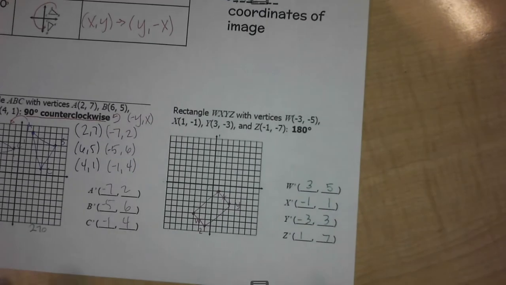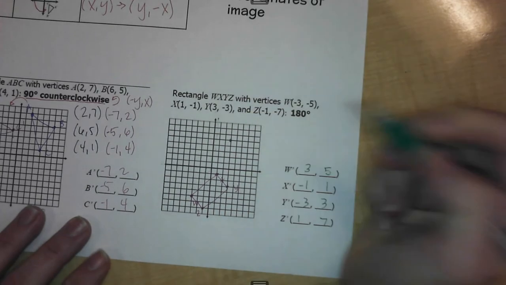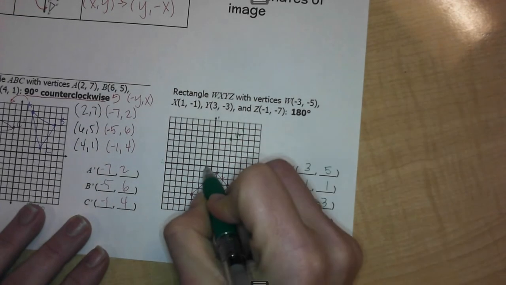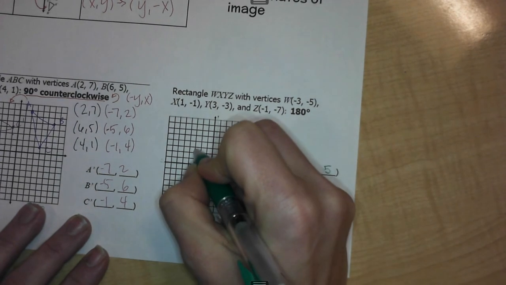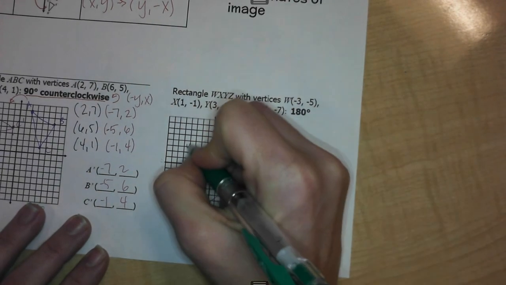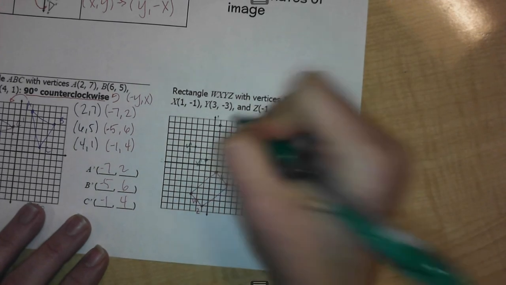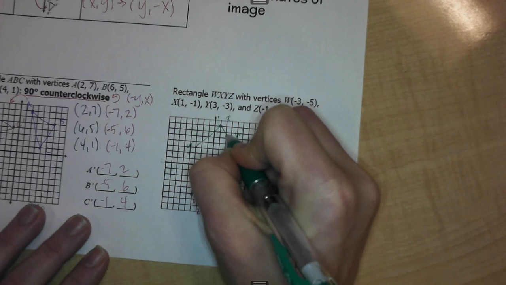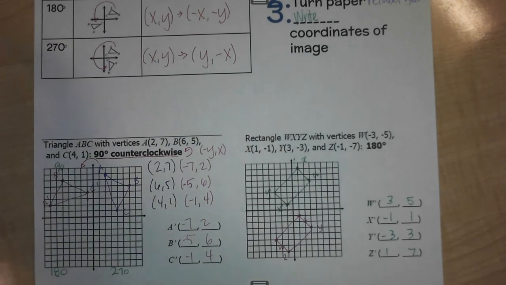Turn my paper over. Let me plot those points real quick. W, (-1, 1). X, Y, and Z. Here is my image, and if you look at it closely, it has been turned 180 degrees. Again, it doesn't matter which way, it is the same. Let me know if you have questions on your rotation.